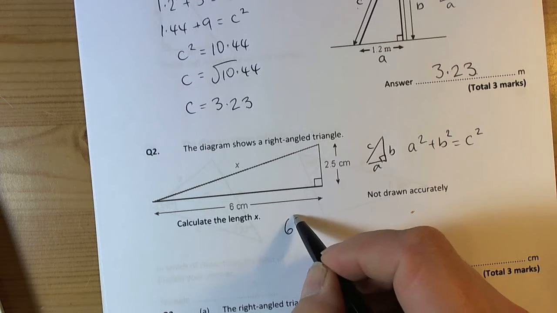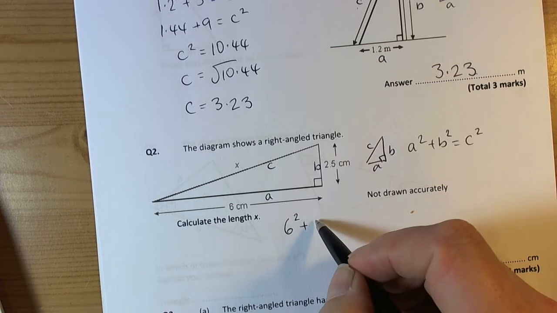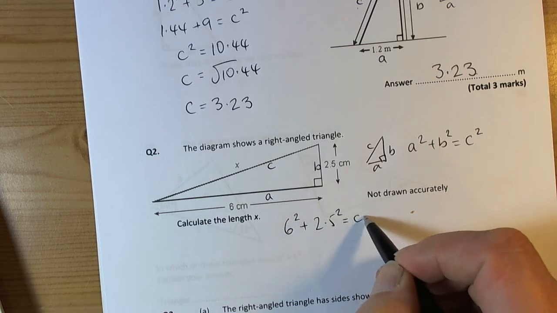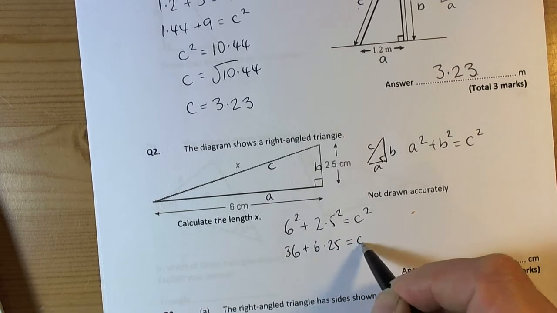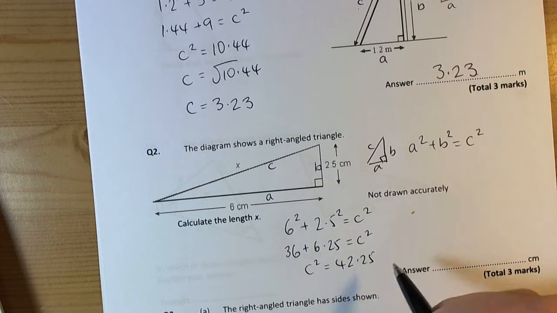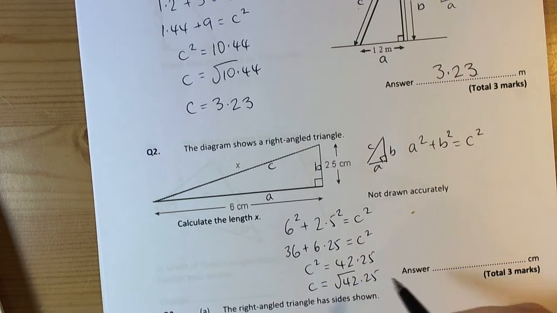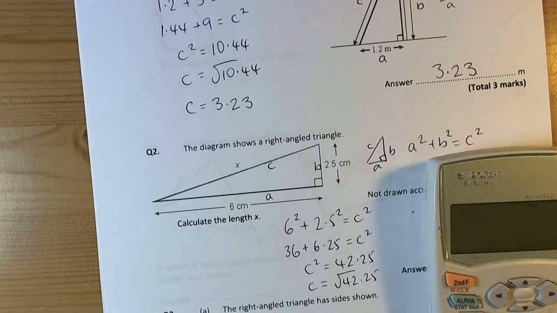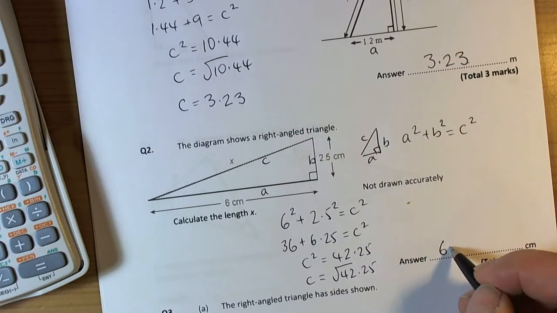So we've got 6 squared, because we've labelled up A, B and C. So we've got 6 squared plus 2.5 squared equals C squared. So we've got 36 plus 6.25 equals C squared. So C squared is equal to 42.25, and the opposite of squaring is always doing the square root. So the length of C is going to be the square root of 42.25. Again, square root 42.25 equals 6.5 exactly.